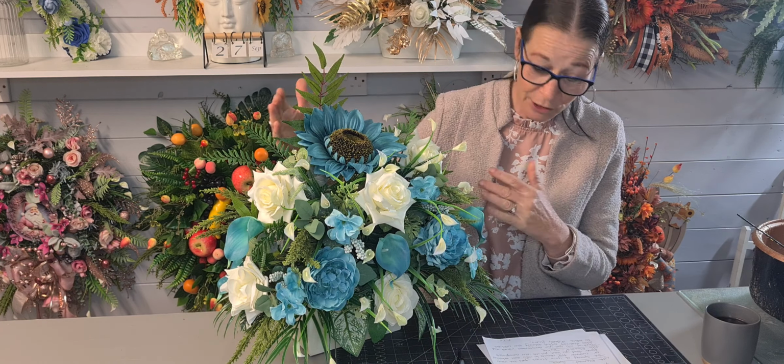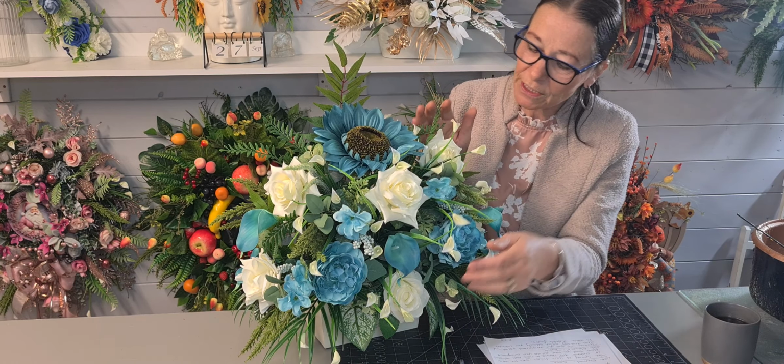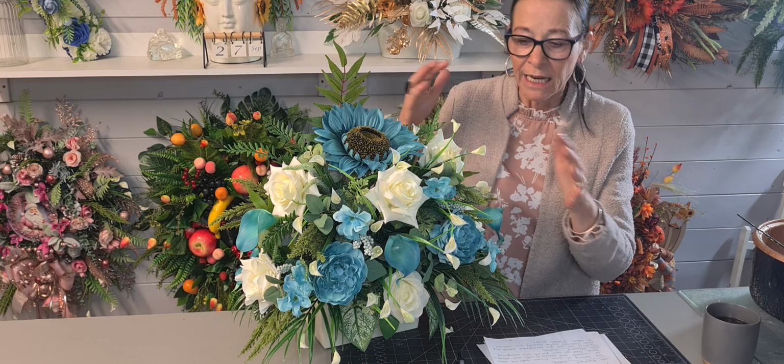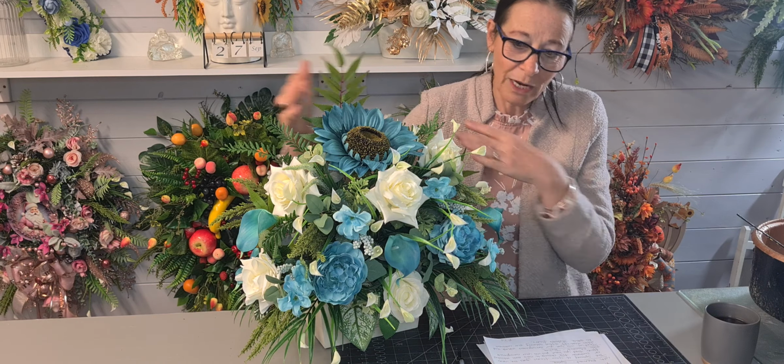Your spacing. This has been asked of me before: how do you space your flowers? Well, the spacing of your flowers gives your viewer, or should I say customer, the chance to view each individual flower in your arrangement. So they're not all scrunched together, with flowers further down that they can't see. It gives them the space to focus on different flowers one at a time. That is your spacing.